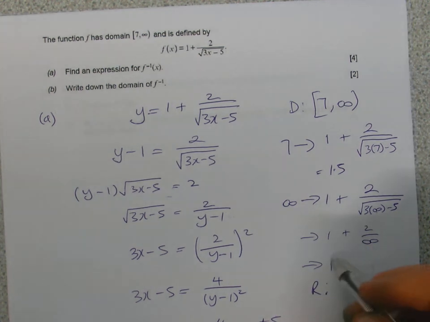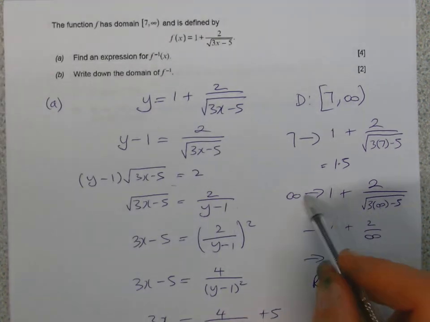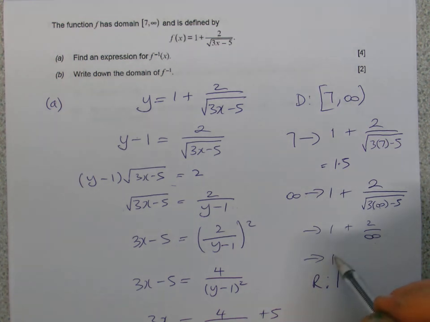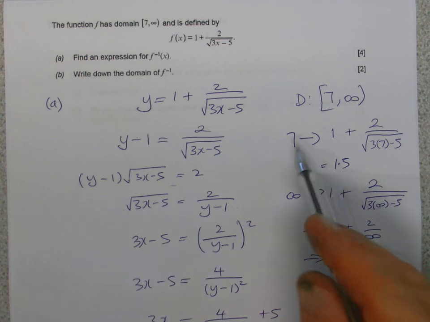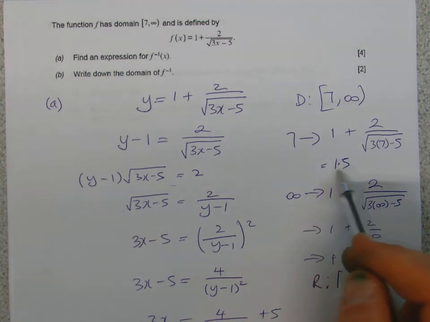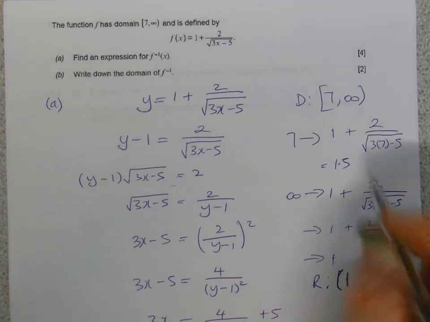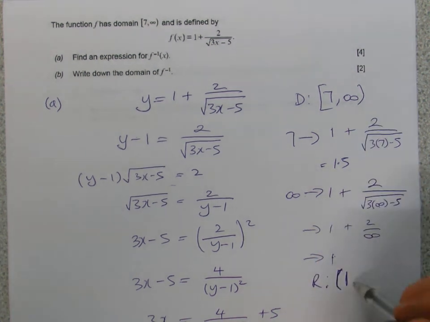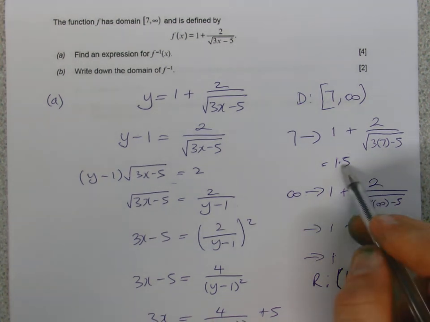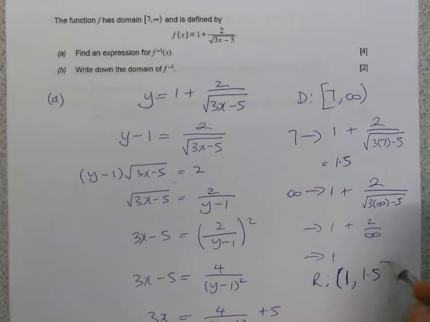So the range will be between 1 and 1.5. Let's be careful here, because infinity will go towards 1, so that actually will be the lowest value in the range. And 7 goes to 1.5, which will be the highest value in the range. The lowest value is 1, but because it comes from infinity, it doesn't actually include it. We can't include infinity, so we can't include 1, so we need a round bracket, like we had a round bracket up there for infinity. And then the 1.5, which we got from the 7 input, is included.